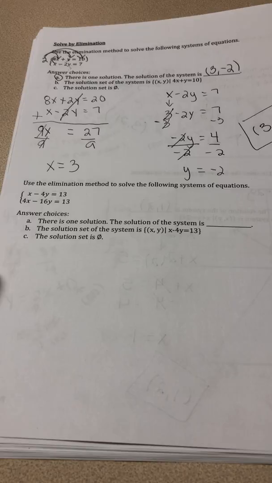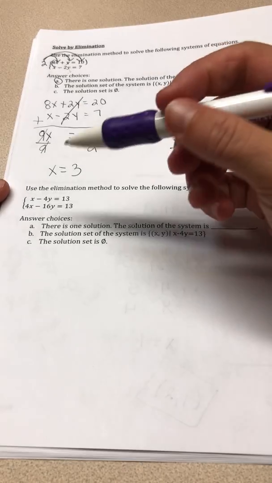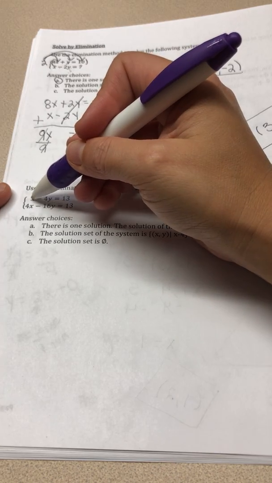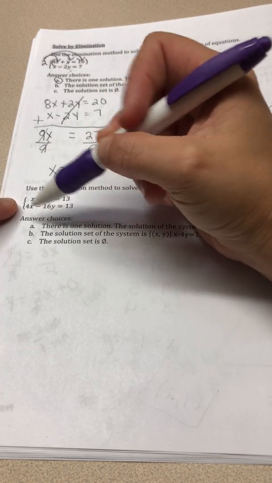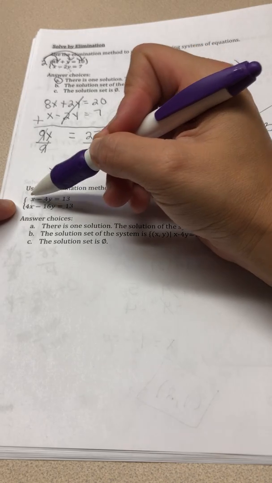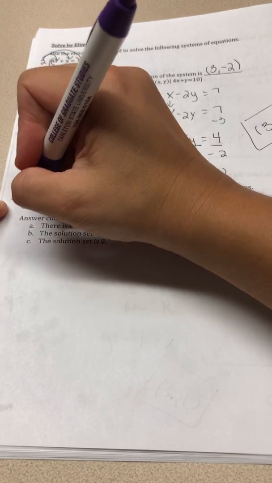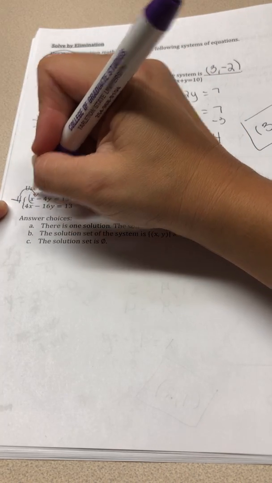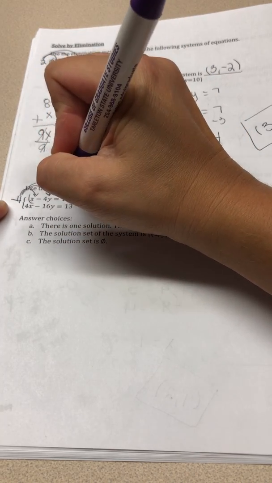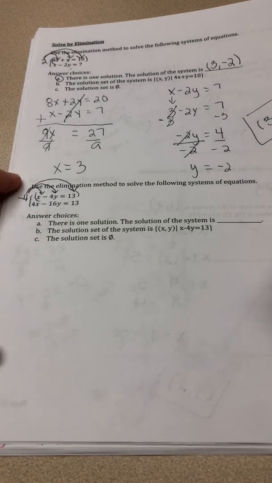So another elimination problem. We have x minus 4y equals 13 and 4x minus 16y equals 13. So I want to eliminate either one, doesn't matter. Either equation, either variable. I want this x is by itself, so let's try to eliminate my x's. So if this bottom one is positive 4x, in order to eliminate, this top one needs to be negative 4x. So in order to make that negative 4x, I'm going to multiply every single thing on both sides of the equal sign by negative 4.